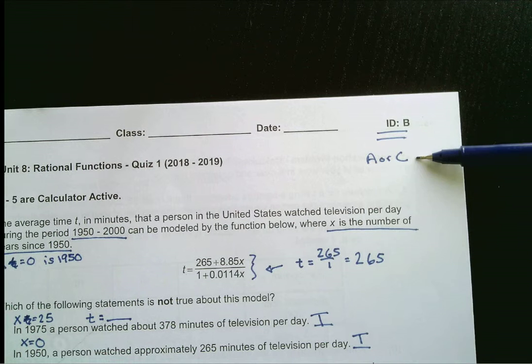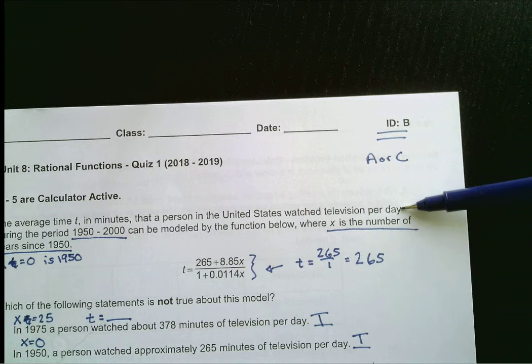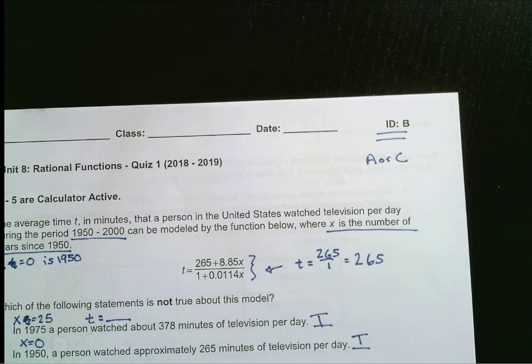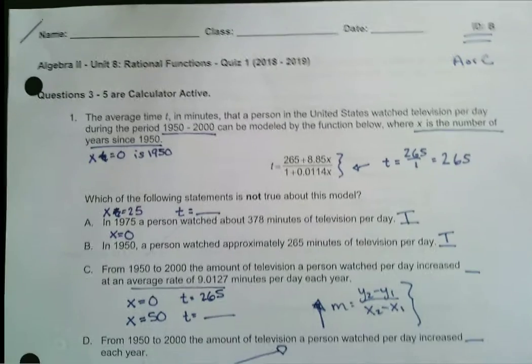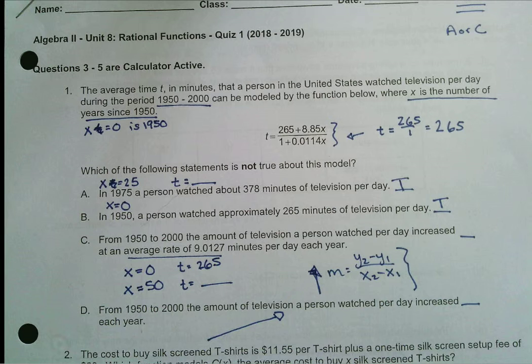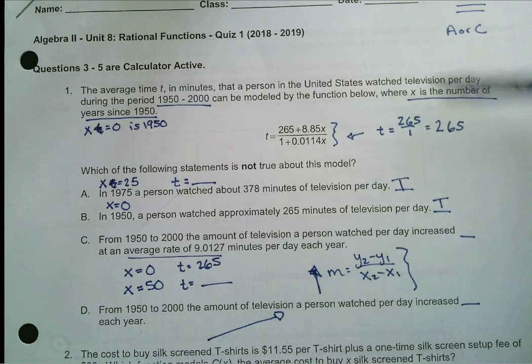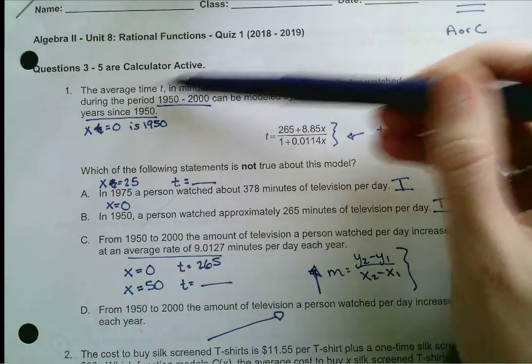IDB is what I am going through, so if you have A or C, you're going to have to find the matching question, because they were all in a mixed order with mixed options. It's all the same information, just you're going to have to search for it. The first question is going to be one about the television times.